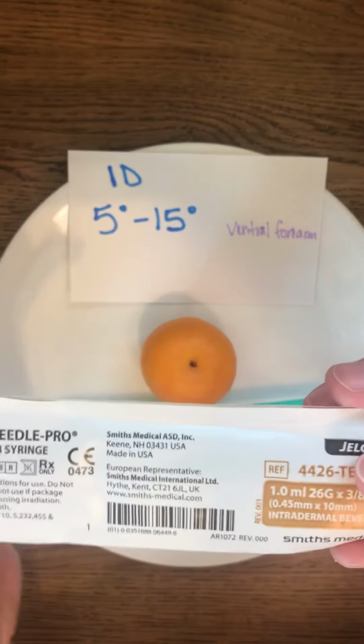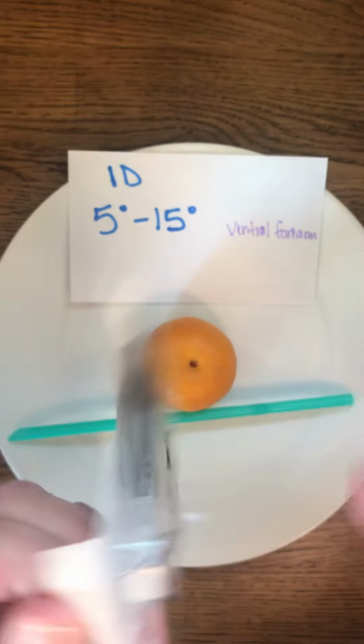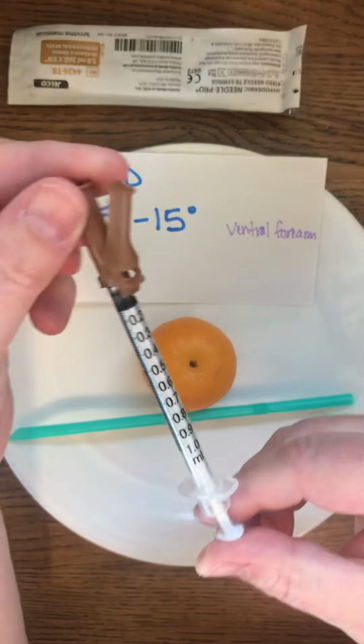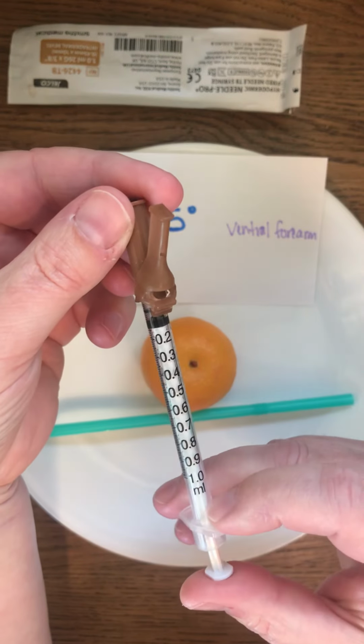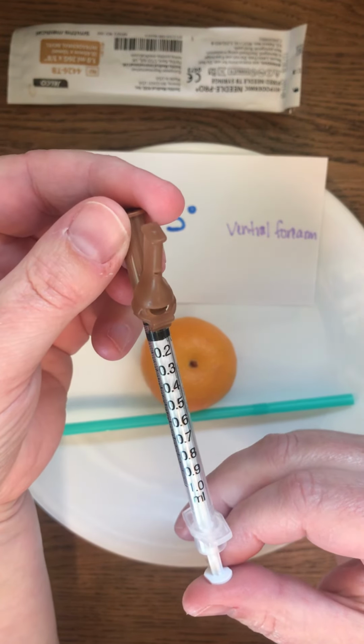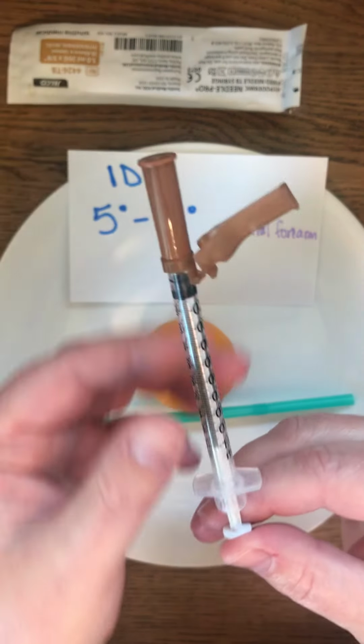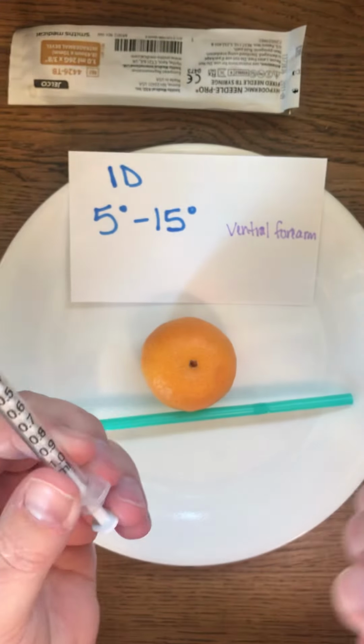As you are opening up your syringe, you can see that this is a very small amount. We don't typically administer any more than 0.1 milliliters of solution in the intradermal, so you don't need a very large syringe.